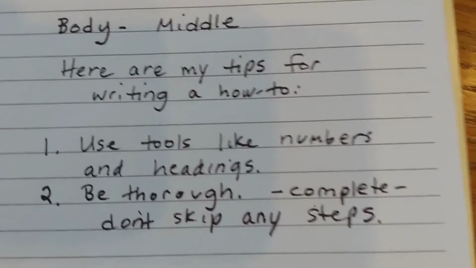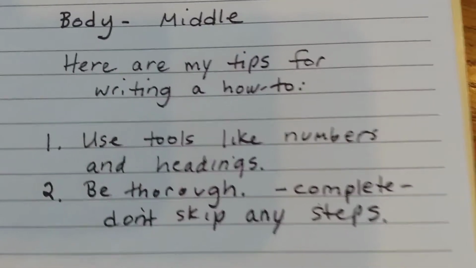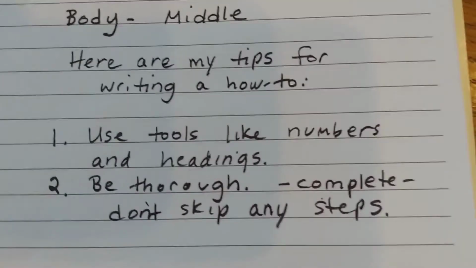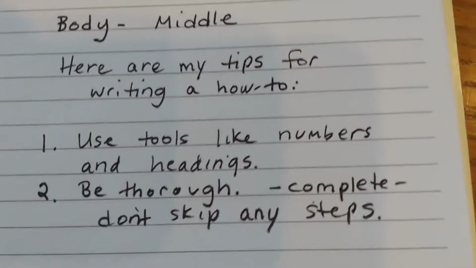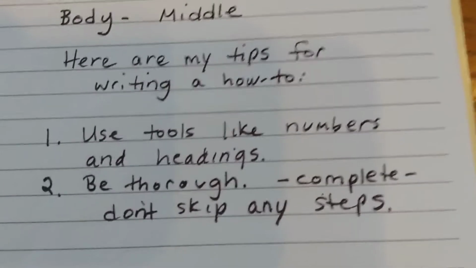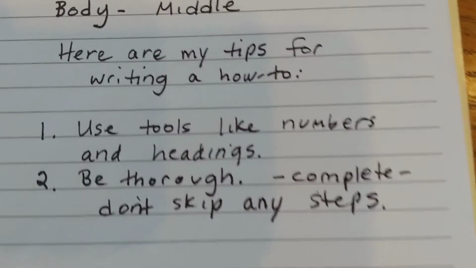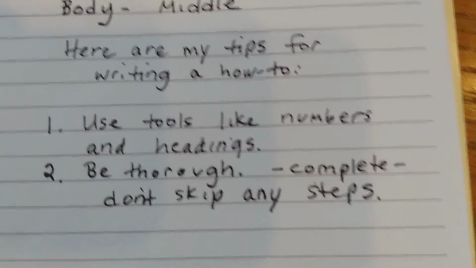How-tos, probably above all, need to be thorough. Because if you skip a step, let me give you an example. If you were writing a how-to about bread making, if you wanted to share with your friends how you make bread with your mom or dad, if you left out something like how much flour to use, that would be a big problem for people.